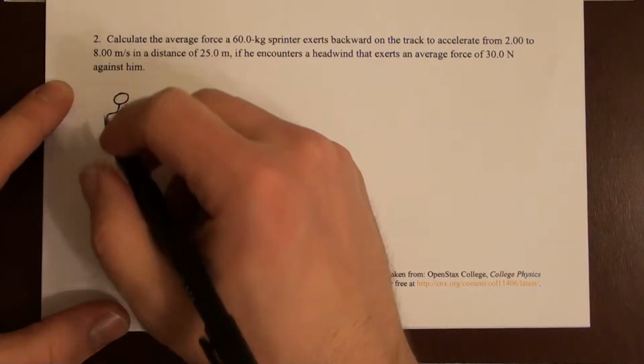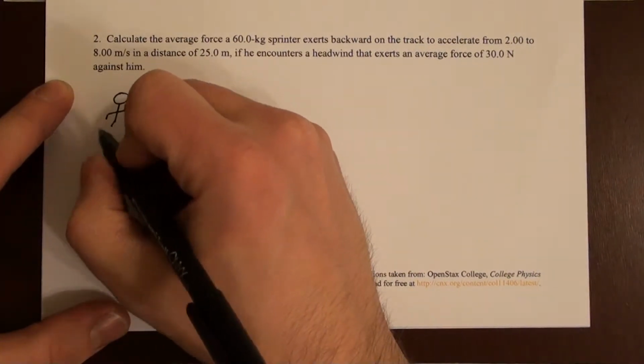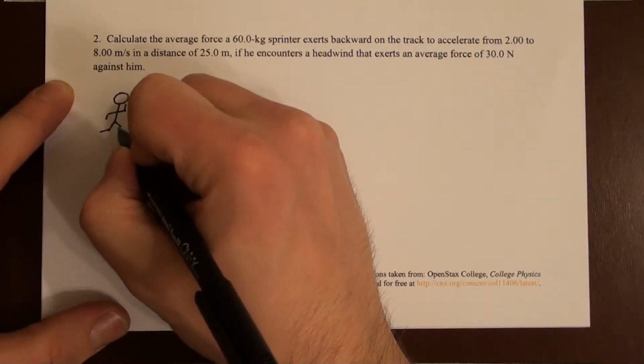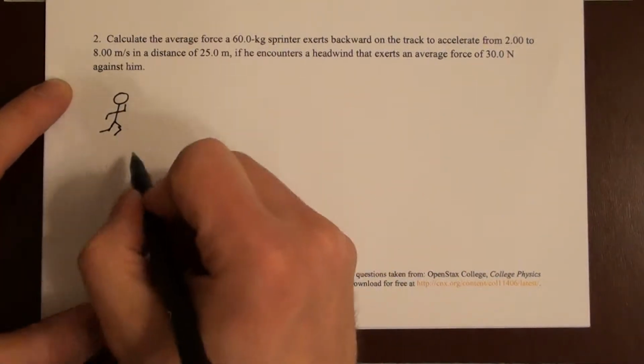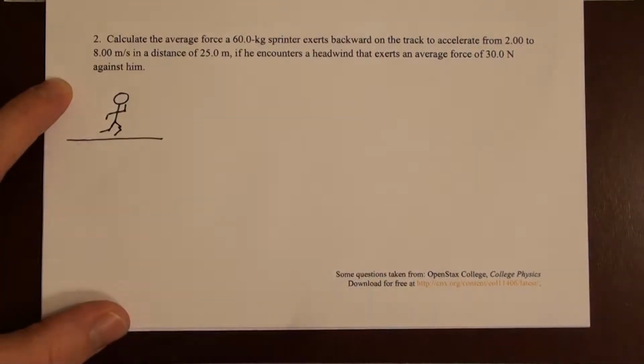Maybe swing your arms a little bit, and maybe your knees are bent. Yeah, that looks like a sprinter. And here's maybe the ground. So then the forces that are acting here.